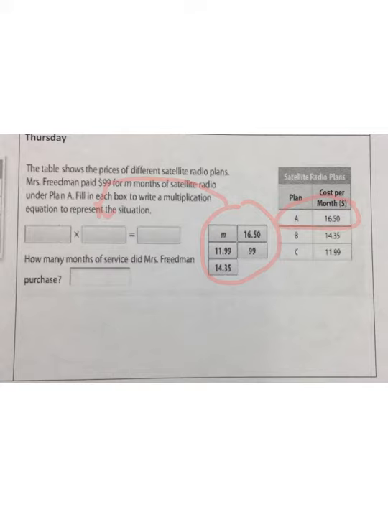Second part, how many months of service did Mrs. Friedman purchase?